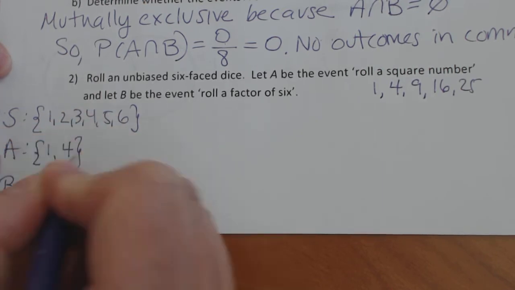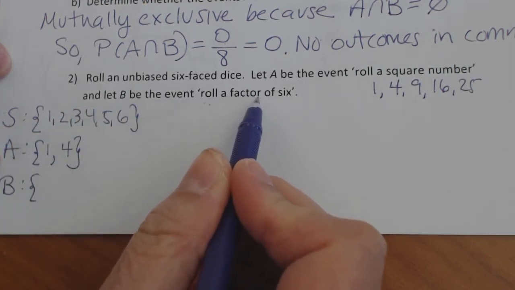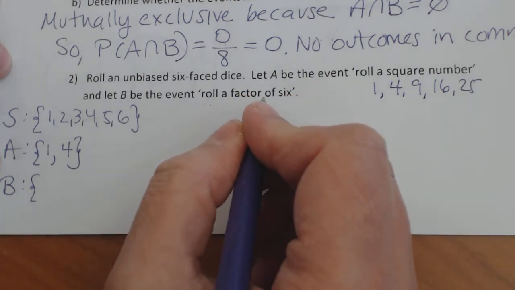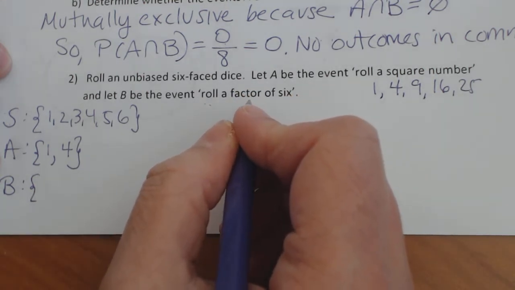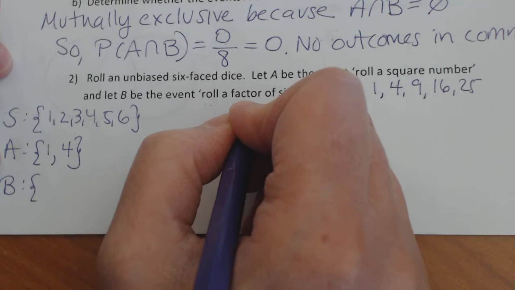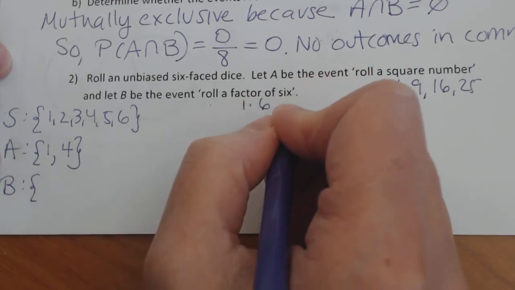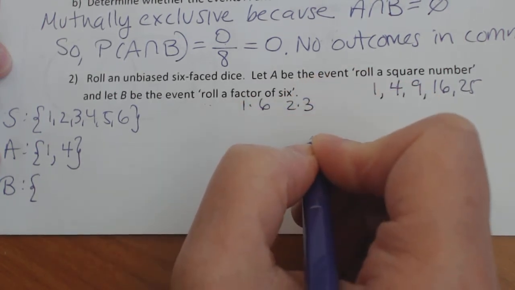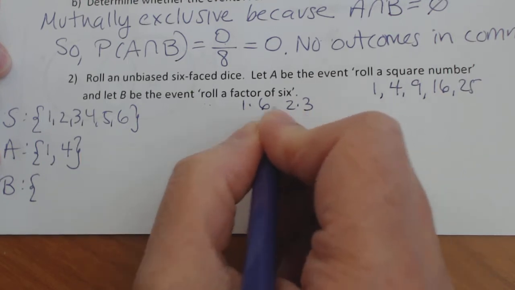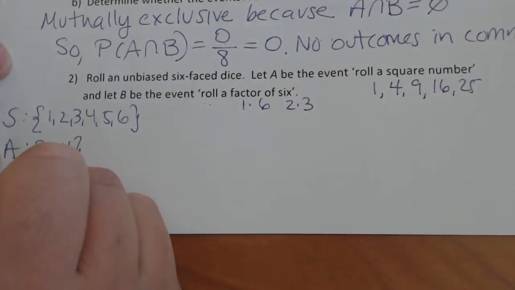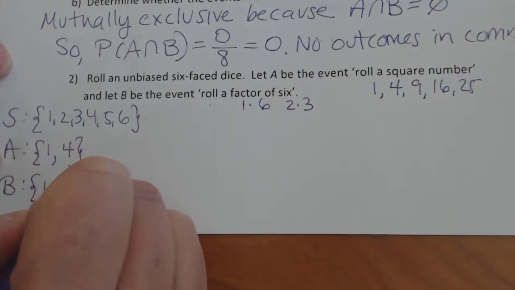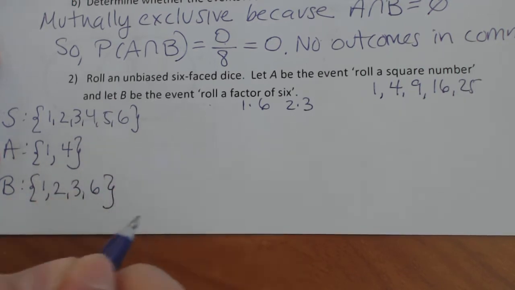All right, and B is the event roll a factor of 6. A factor of 6 is a number that multiplies with another to give you 6. So 1 times 6, that's a factor of 6. 2 times 3, that's a factor of 6, and I think that's it. So let's see if any of these are in our sample space. We have 1, 2, 3, and 6 in our sample space.